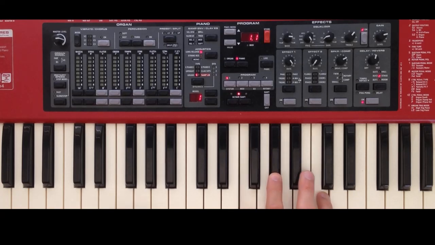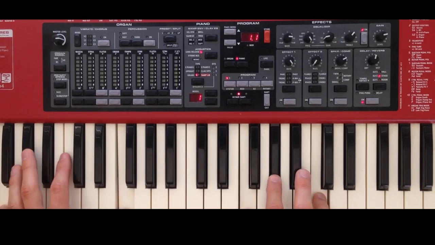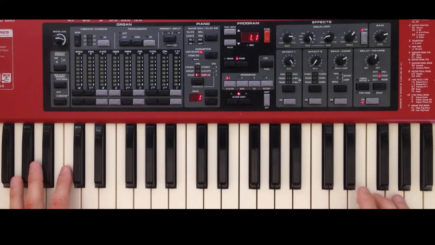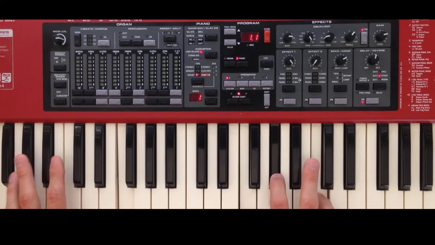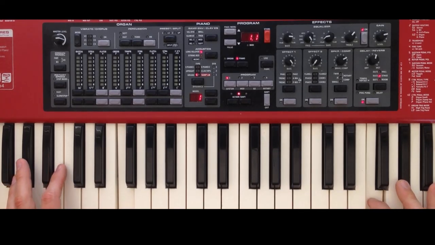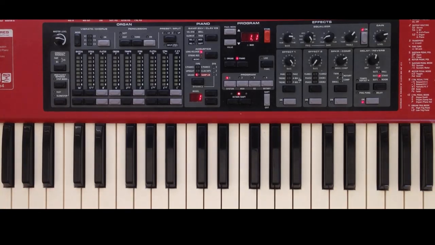See how much darker that sounds? This sounds a little bit brighter, a little bit darker. So that's your minor chord, and you can play it in inversion. Let's go back to the C minor chord. 1, 2, 3, 4, 5. Those are three notes. Lower the third.